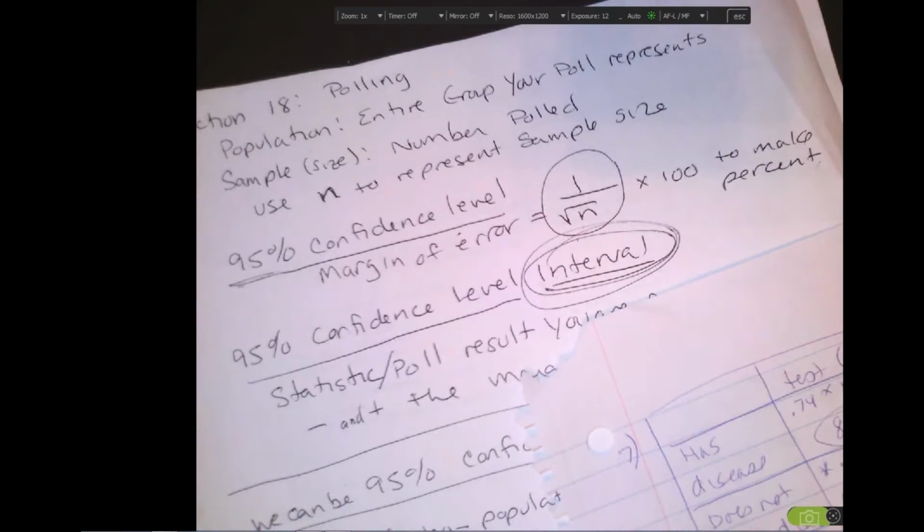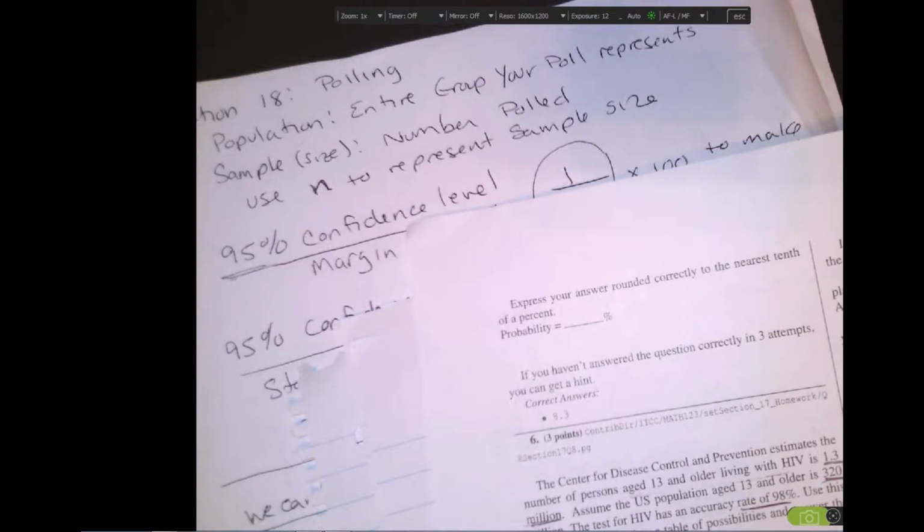All right. How are we doing on time here? Do we have time for another one? 6:35. We do. Does anybody want to see another one? Any number requests? 5.